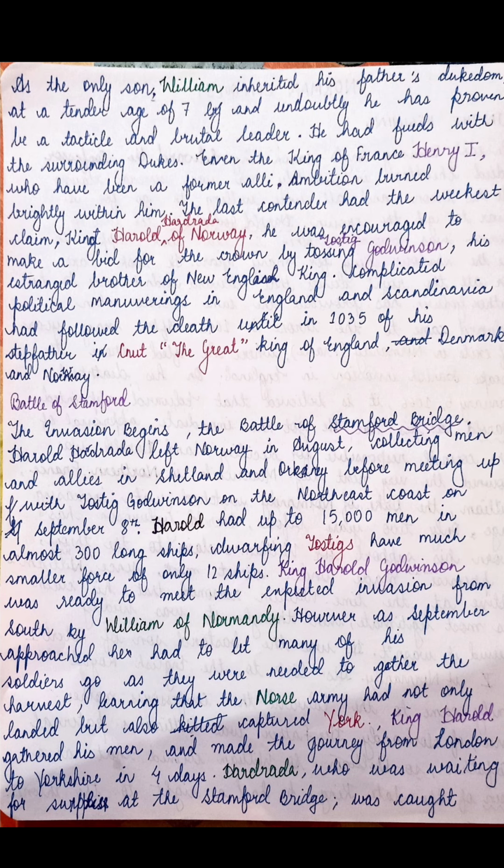Harald Hardrada left Norway in August, collecting men and allies in Shetland and Orkney before meeting up with Tostig Godwinson on the northeast coast on September 8. Harald had up to 15,000 men in almost 300 longships. And Tostig did not have as many men or equipment, and he had a smaller force of only 12 ships.